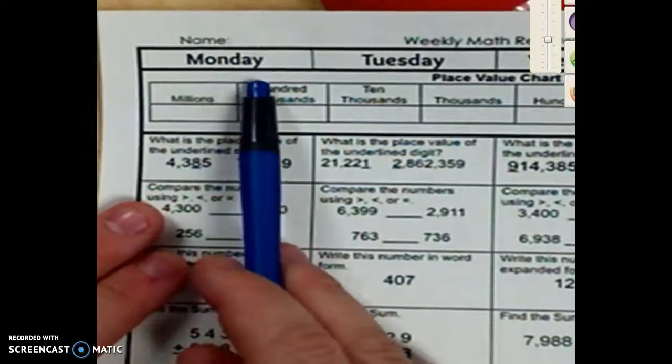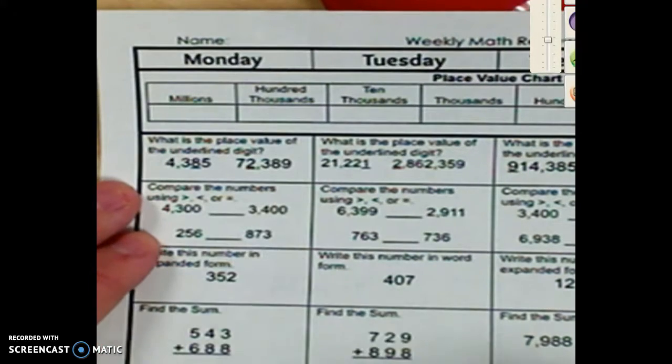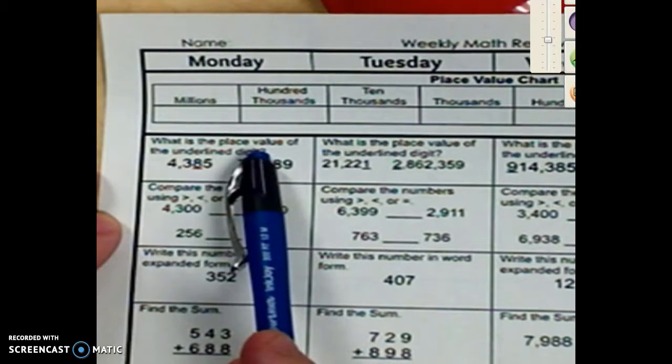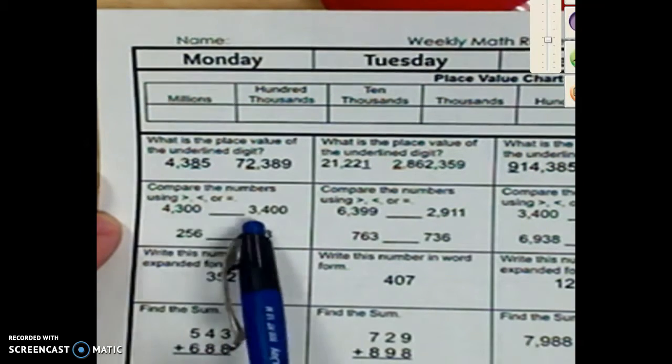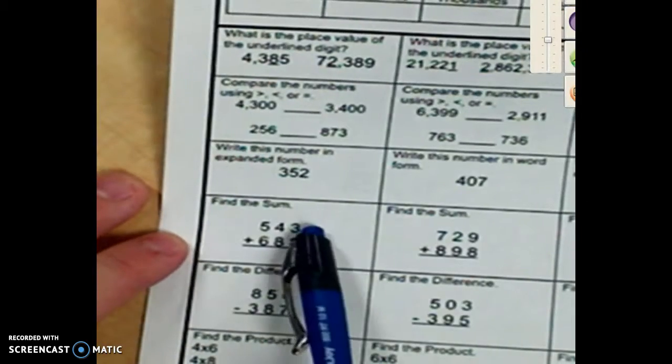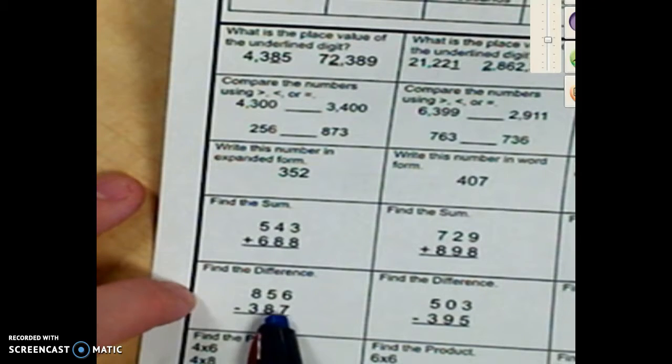Today's Monday's lessons, and I'm only going to go over two of these sections. I'm not going to go over the first one, what is the place value. I'm not going to go over compare and contrast, expanded form. I'm not going to go over find the sum. I'm going to let you guys do that. I'm going to do find the difference.